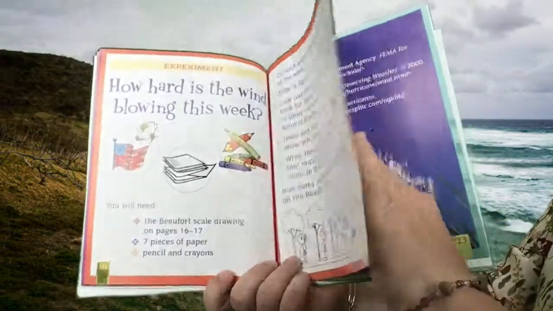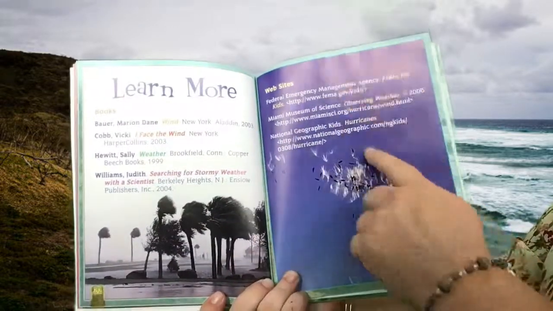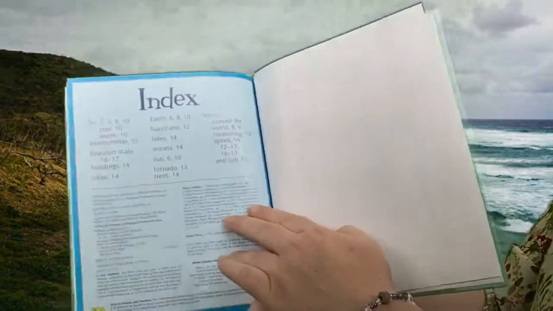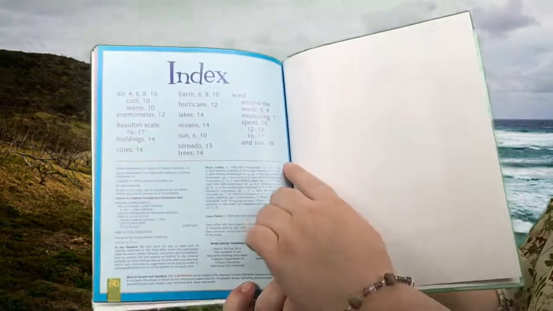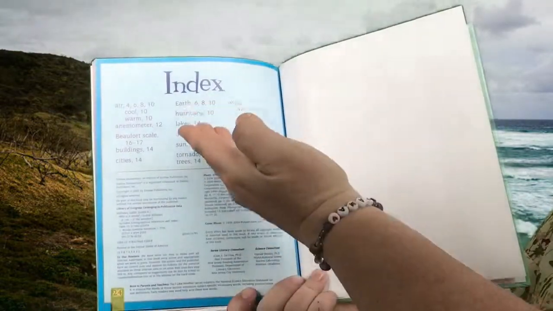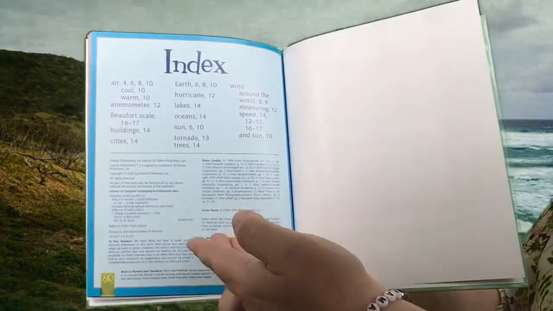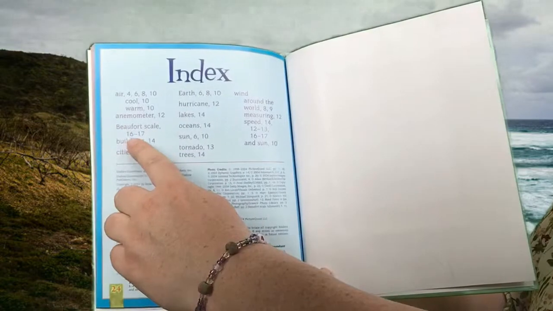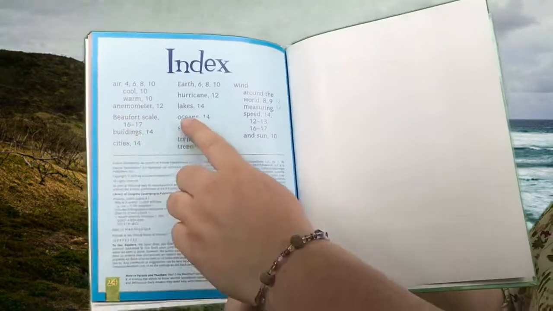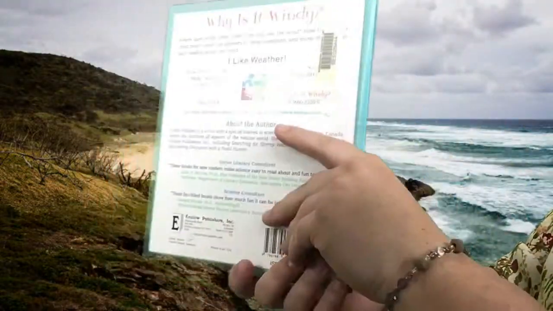That's pretty cool. And it gives you other books about wind, websites about wind, and there's that index with those key words. If I was wanting to know about the word wind around the world or measuring it or the speed, I could go to the index, which is a text feature in a nonfiction book. If I want to know about that Beaufort scale, I know to go to page 16 to 17. Or if I want to know about oceans and wind, I would go to page 14. This book is really cool.